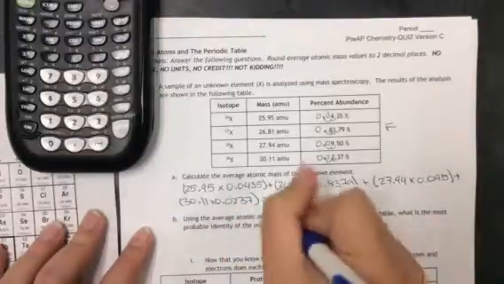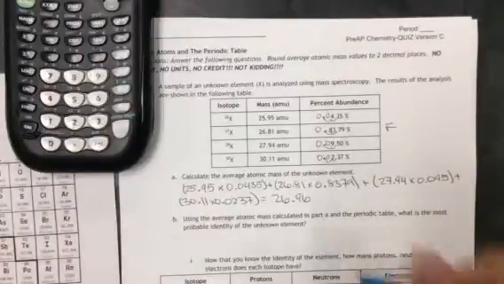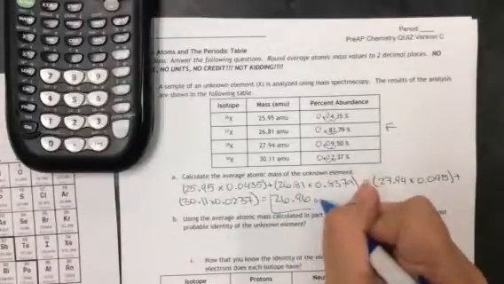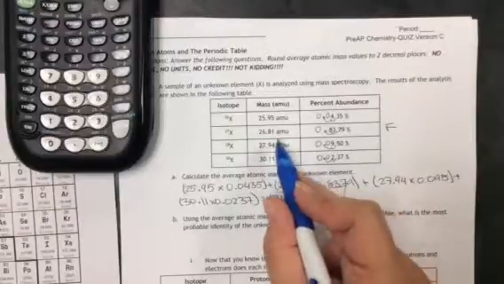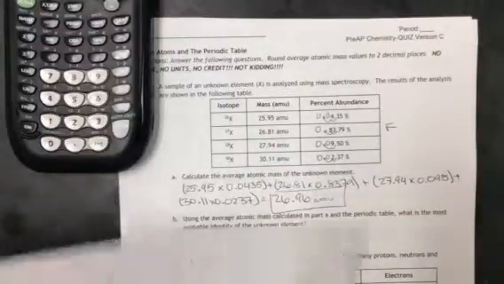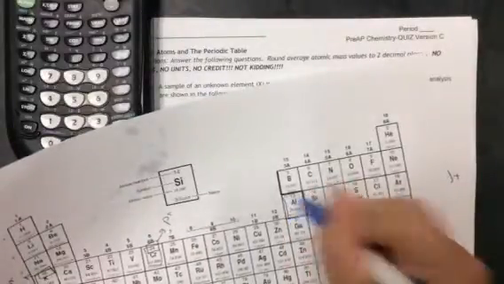So this will all equal 26.96. Now I have to figure out what element, which makes sense because it is the closest to this number. So the element with that average atomic mass is aluminum.